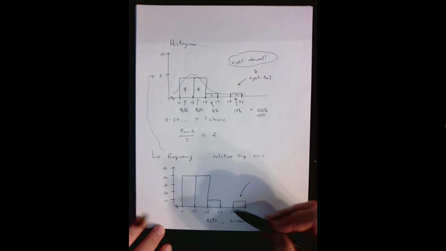So the way this is measured, you could have 19 inches, 20 inches, 19.5 inches, 19.25 inches. But since we're dealing with ACT scores in this hypothetical example, it has to fall on 19 or 20. Was there a 20 in here? Well, we don't know. There could be 100 19s, in which case we would draw this last rectangle the same way.